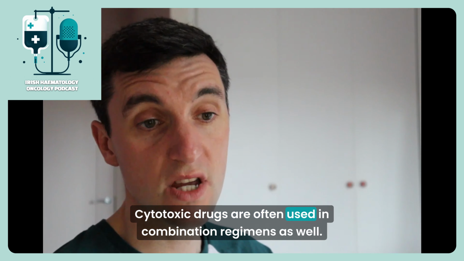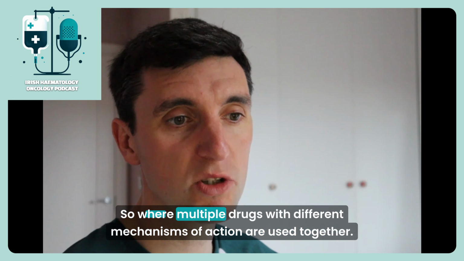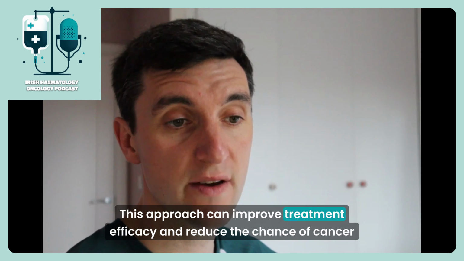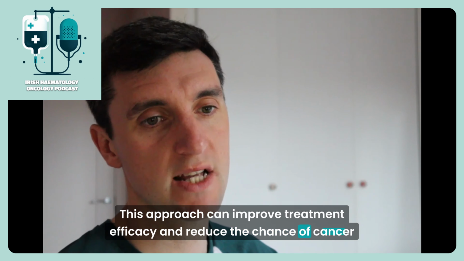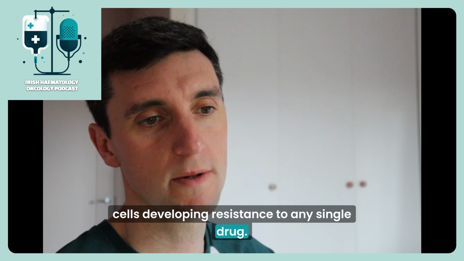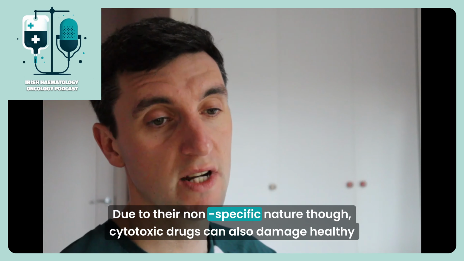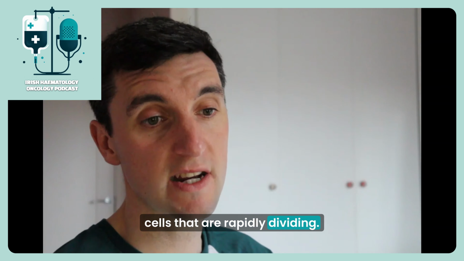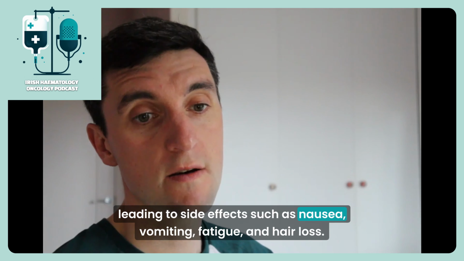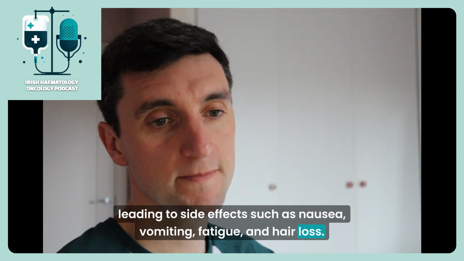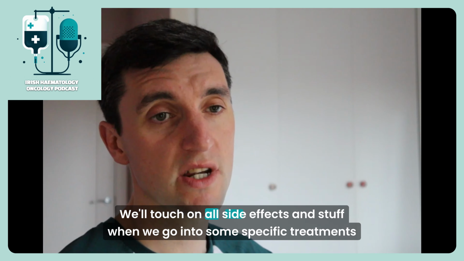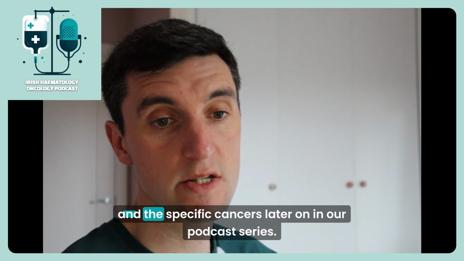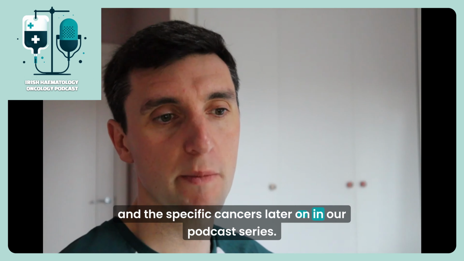Cytotoxic drugs are often used in combination regimens as well, so where multiple drugs with different mechanisms of action are used together. This approach can improve treatment efficacy and reduce the chance of cancer cells developing resistance to any single drug. Due to their non-specific nature, though, cytotoxic drugs can also damage healthy cells that are rapidly dividing, leading to side effects such as nausea, vomiting, fatigue, and hair loss. We'll touch on all side effects and stuff when we go into some of the specific treatments and the specific cancers later on in our podcast series.